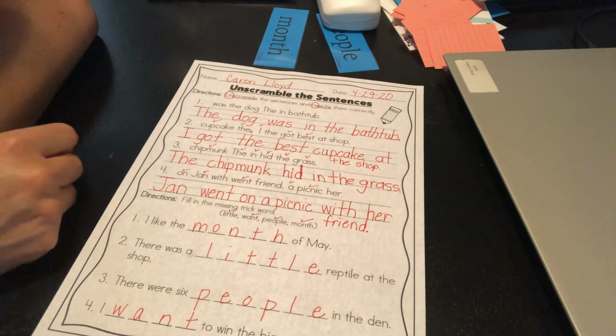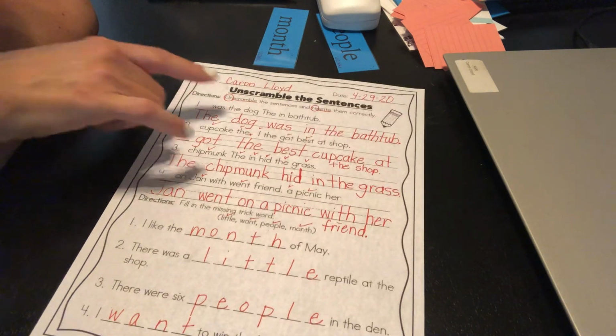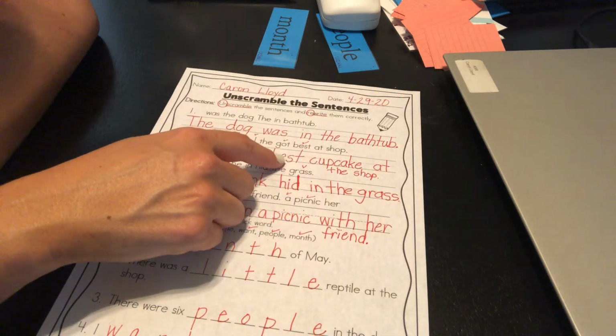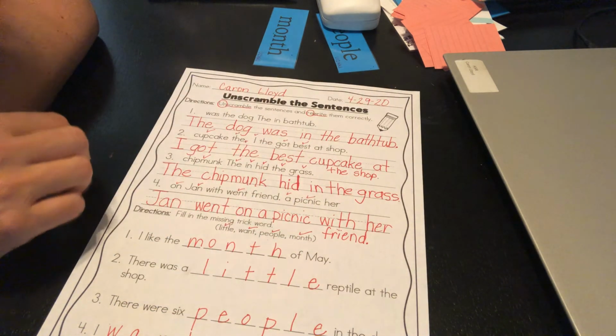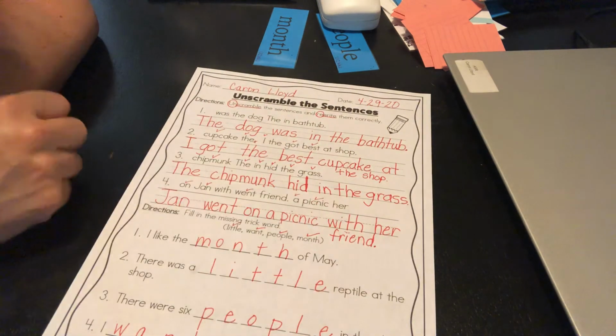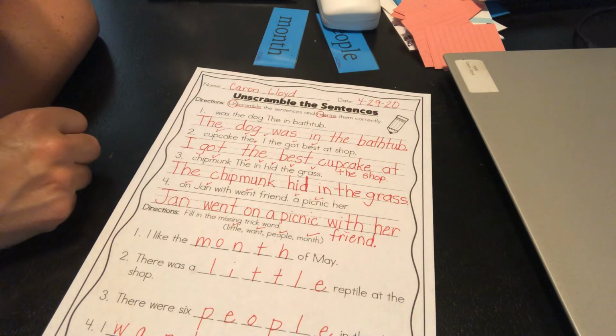Unscrambling the sentence, we talked a lot about using the word the before a noun, or sometimes before an adjective. Also using capitals at the beginning and periods at the end. That's it. That's your foundations. Have a great day.